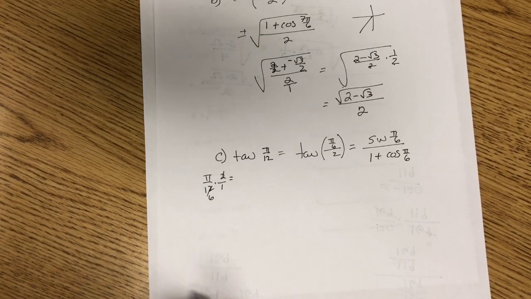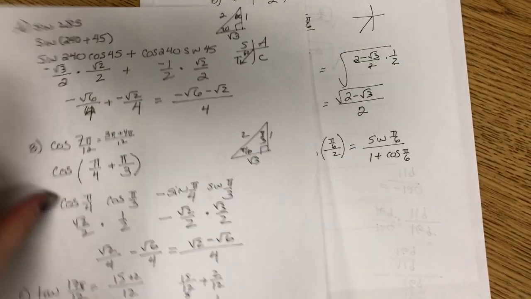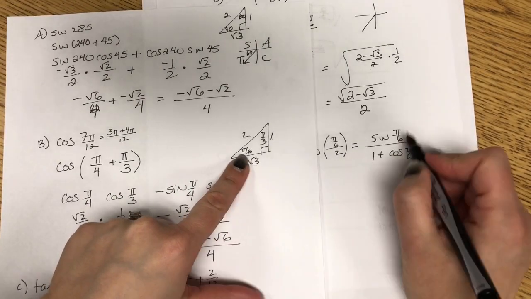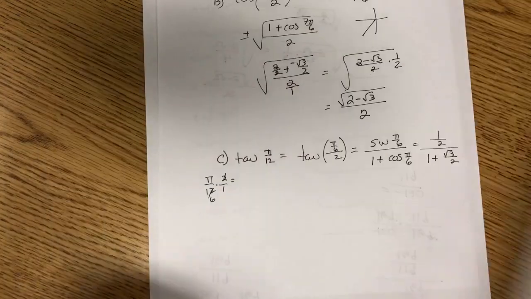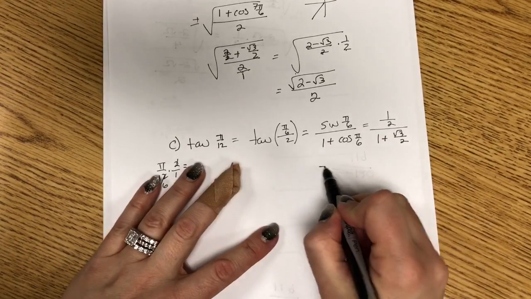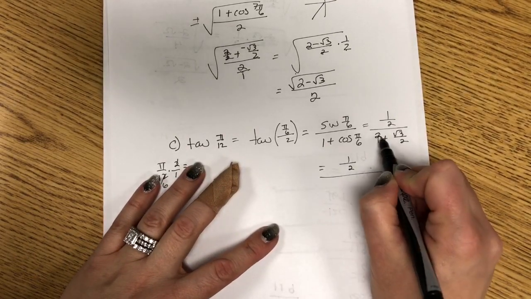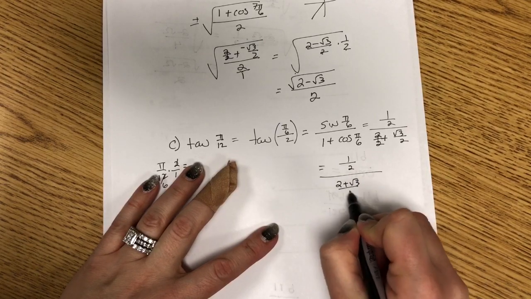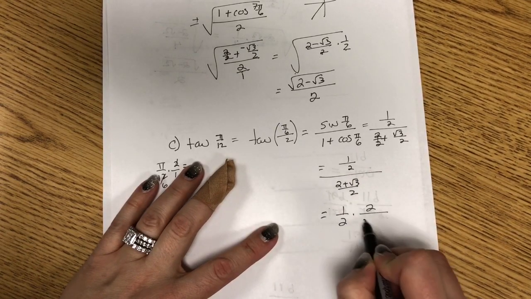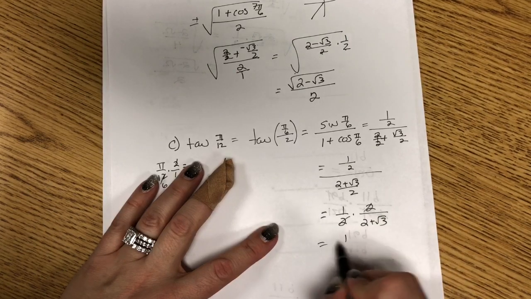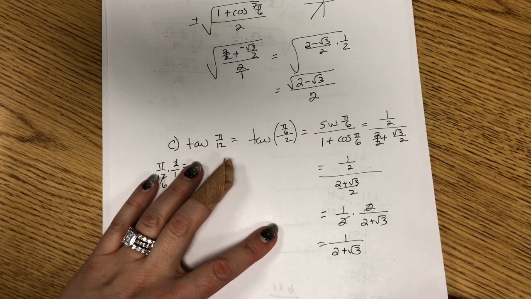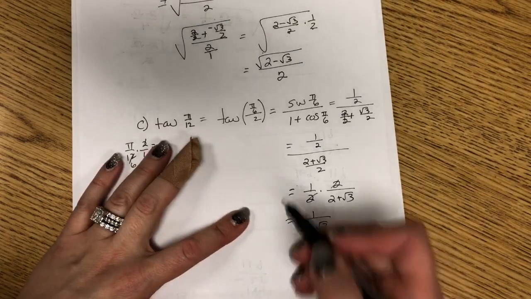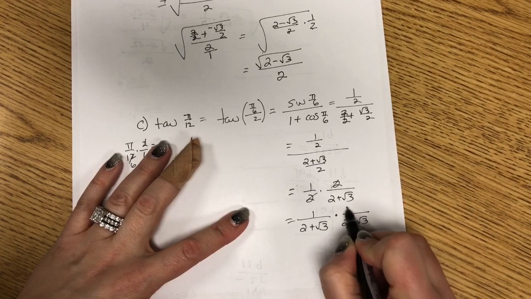And then, where's my special triangles? Pi over 6 sine is 1/2. Cosine is going to be root 3 over 2. And then we get in the denominator, so this is 2 over 2, so that's 2 plus root 3 all over 2, multiplied by the reciprocal. And there's our final answer. Oh, that doesn't match the answer sheet because we don't leave a square root in the denominator. So I can multiply by the conjugate to fix that.